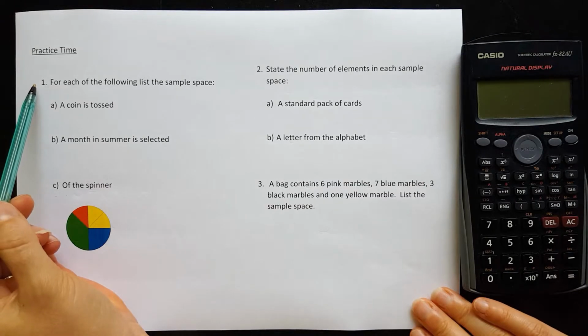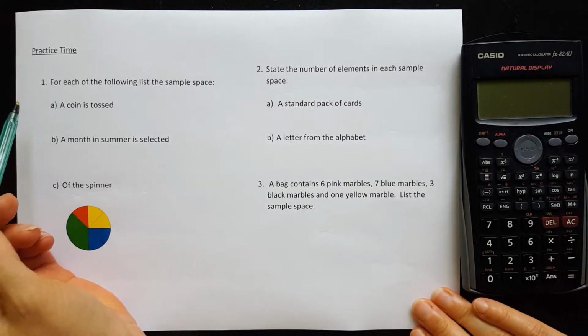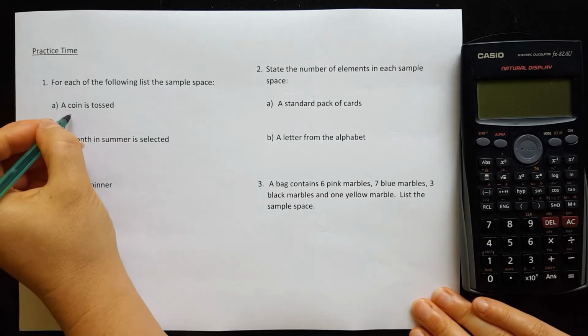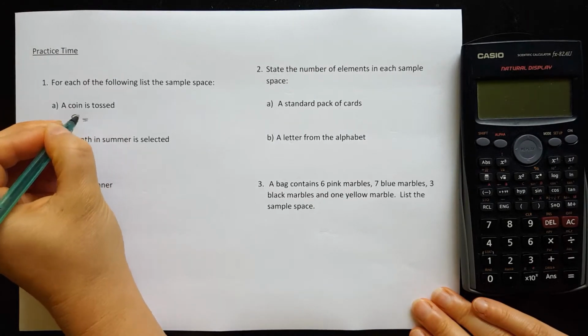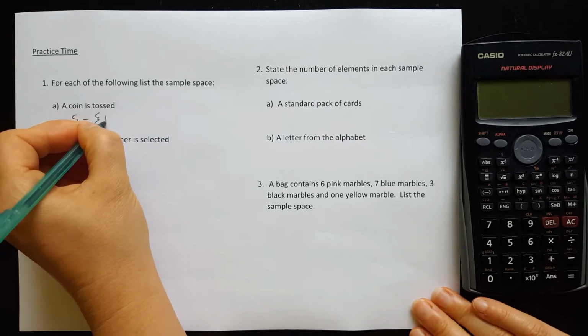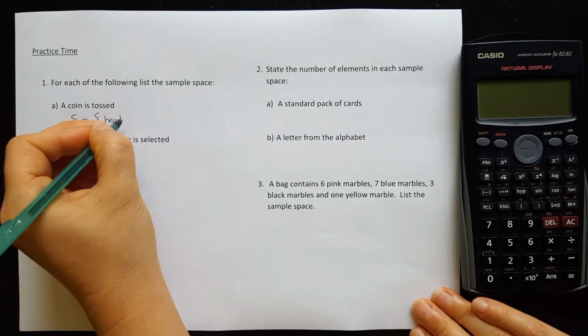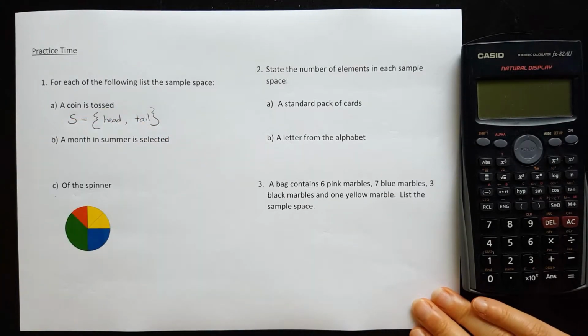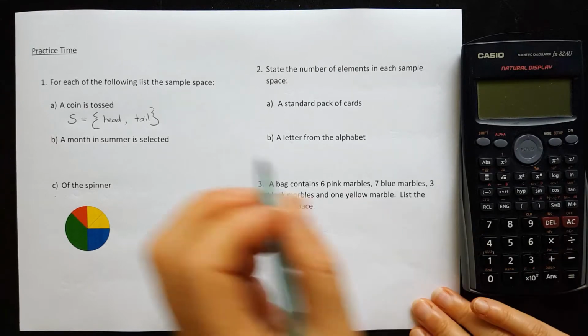So for question 1, for each of the following, list the sample space. First of all, a coin is tossed. So we say S for sample space, we open our curly brackets. When we flip a coin, we can either get a head or a tail. They're the only two options when a coin is tossed.